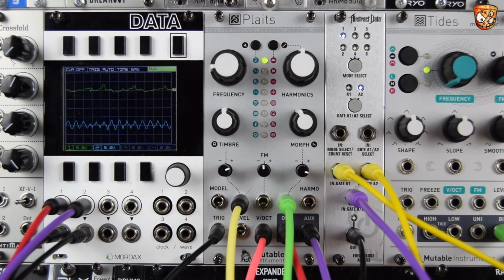For this patch, I'll first run you down what's going on, and then I'm going to fly through all the modes, have a jam and play around on this thing before getting more in depth in certain modes and doing certain things with it in future videos.